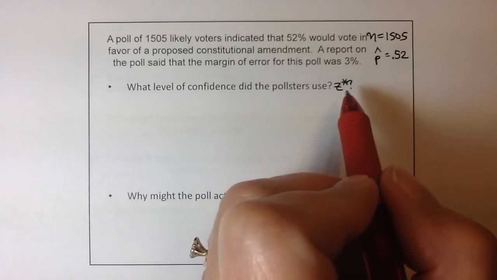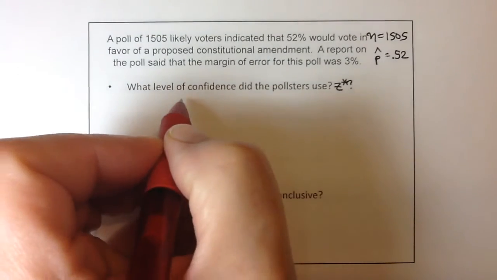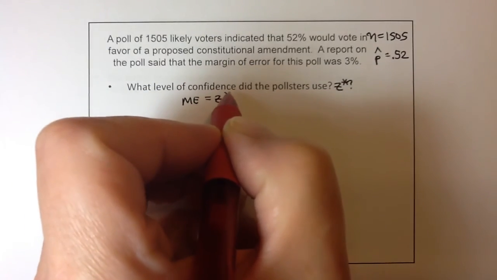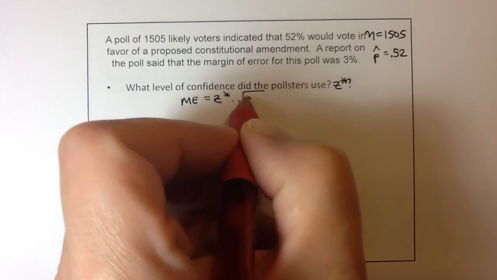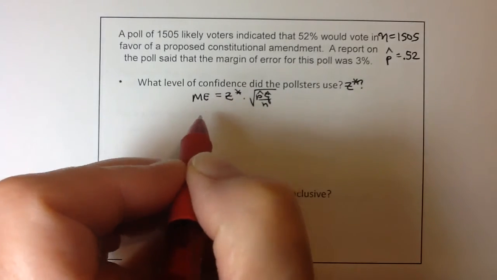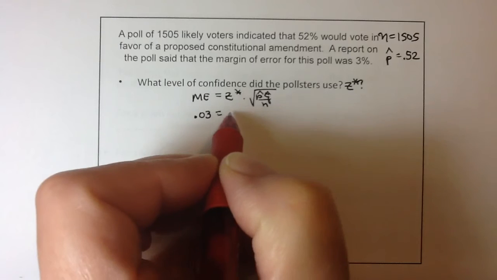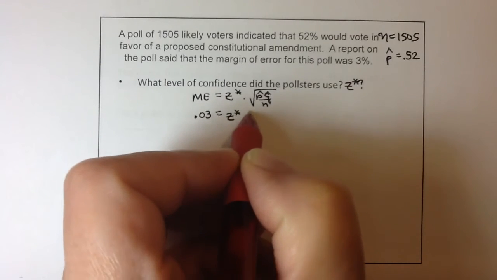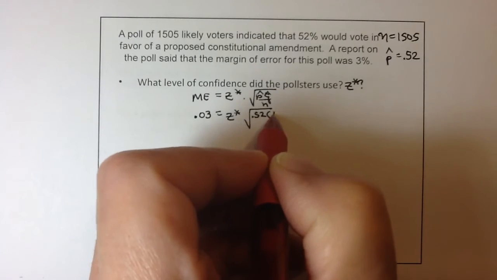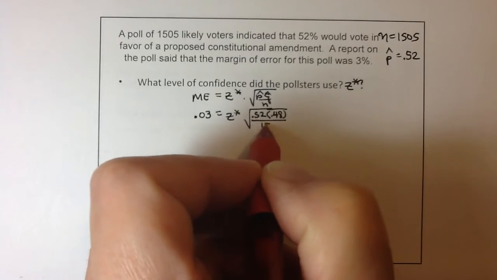So our first task is going to be to find z-star. So I'm going to need an equation to solve. The margin of error equation has all the pieces in it that I need. I know that the margin of error equals z-star times the square root of p hat q hat over n. If I substitute in everything that I know, margin of error was 3%, so 0.03. Z-star I need. P hat was 0.52, so q hat would be 1 minus that, or 0.48, over the sample size of 1,505.